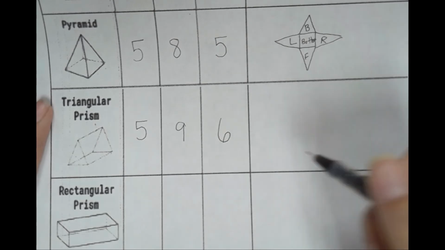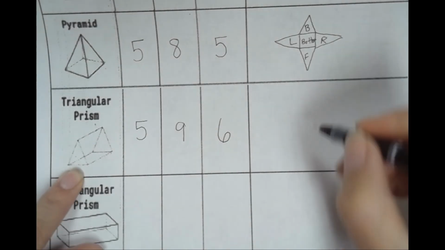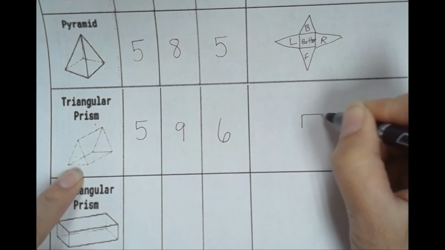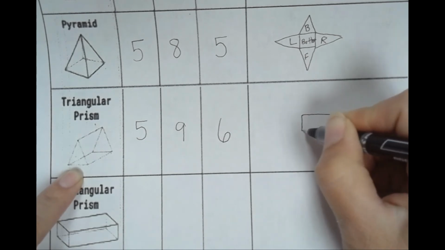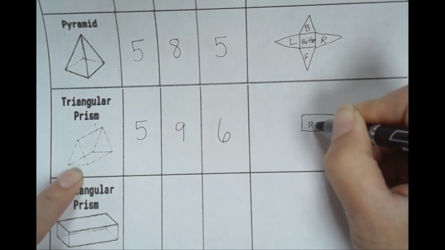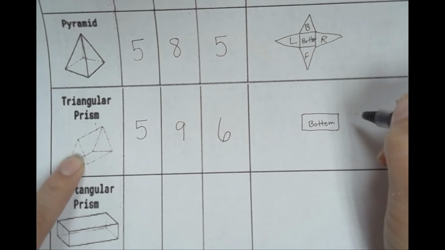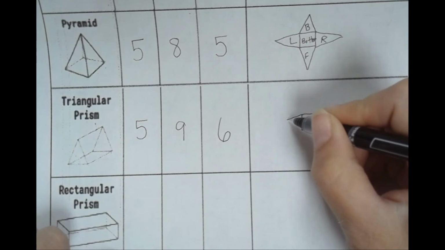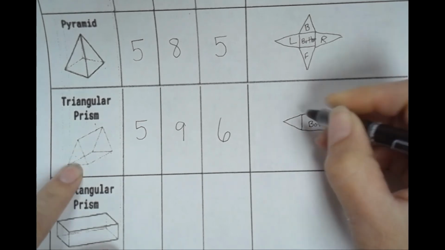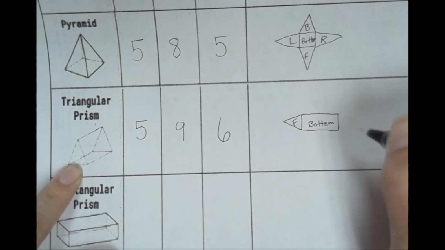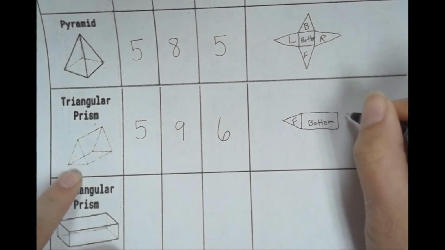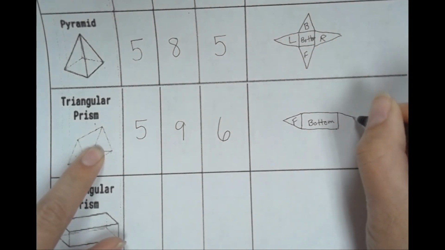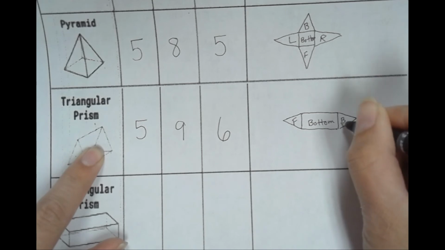Now if we're going to label this, the bottom to me looks like a rectangle, so I'm going to draw a rectangle. I always draw it in the perspective of what I can see and label, that way I don't miss anything. So I got bottom, which is a rectangle. This looks like the front to me, but it's connected to the short side, so I'm going to write it right over here. So I got a triangle for the front. I'm going to call that the front so I can keep my thing straight. My back side is also a triangle, so I'm going to put B for back.